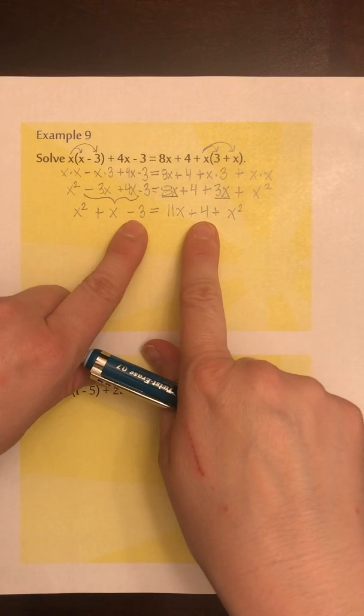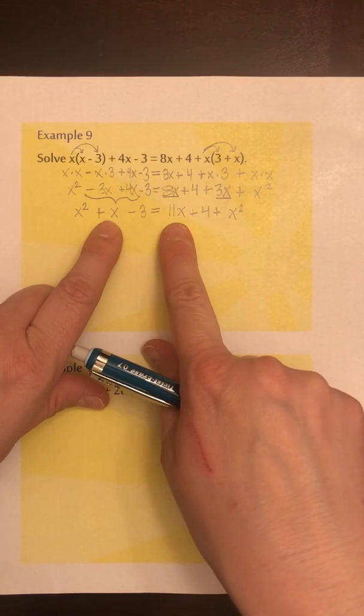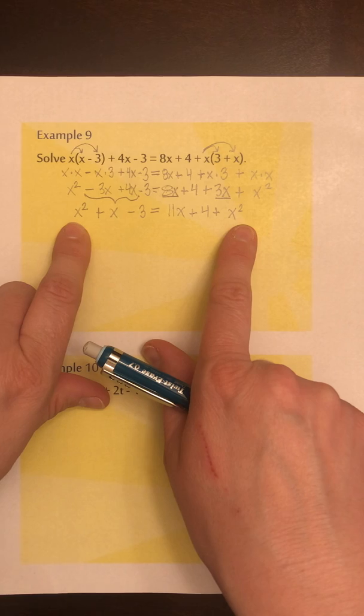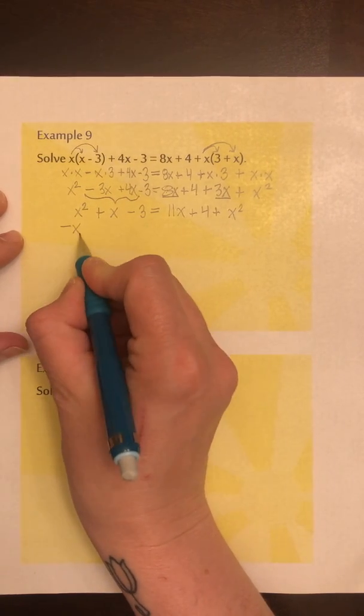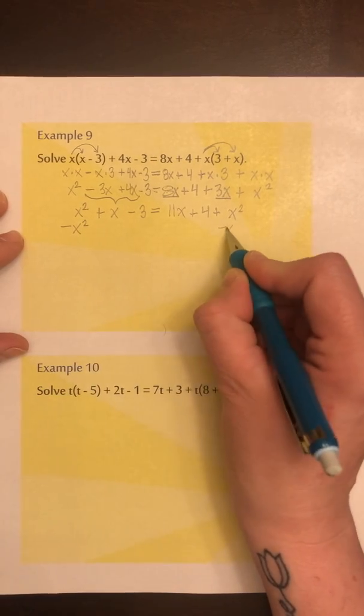Well, they both have a constant. They both have an x. They both have an x squared. Let's start with that x squared. How could I move it? Easy. I'm going to subtract it from each side.